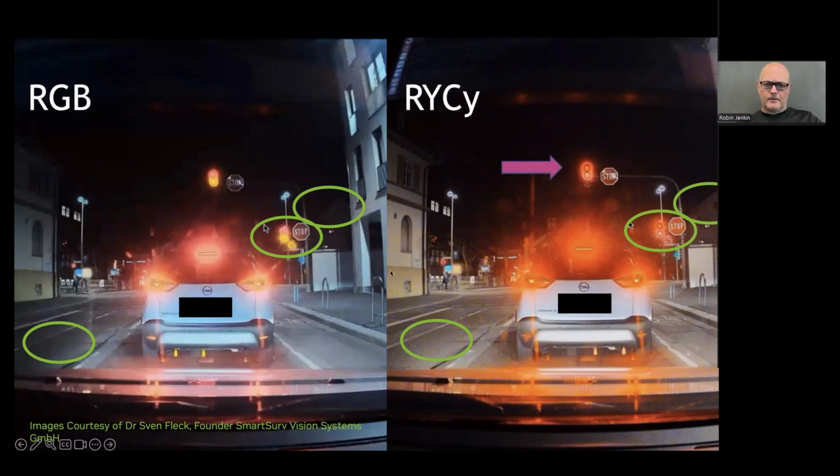They both have the same exposure time. On the left-hand side, even after CCM, you can see there's better color separation between the red and the yellow traffic lights. So color separation is one thing that we're concerned about. You can see less color separation on the right-hand side.